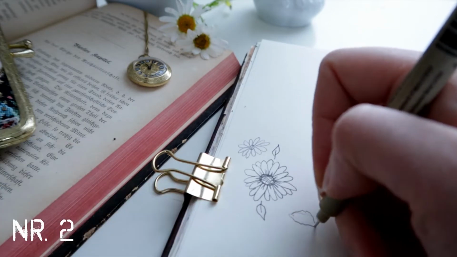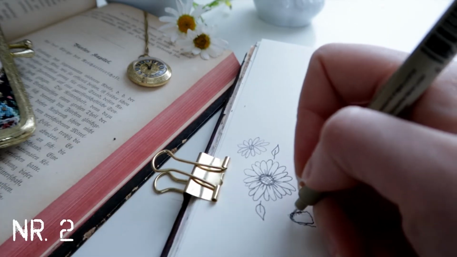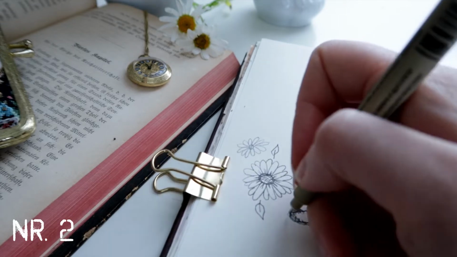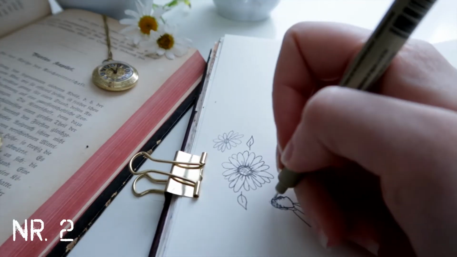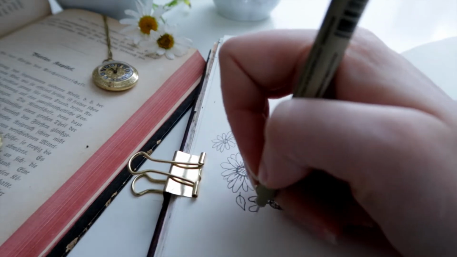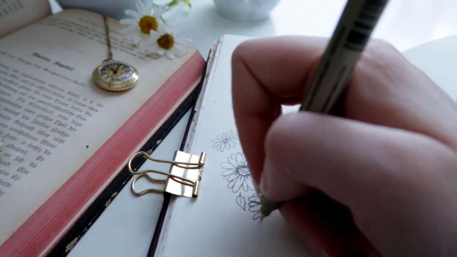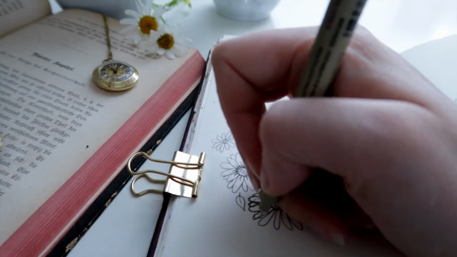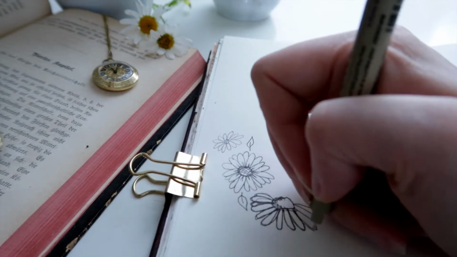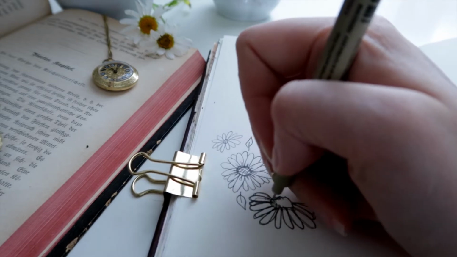For flower doodle number 2, we're gonna draw a daisy again, but now from the side. You start with drawing an uneven circle and only drawing the leaf petals on the side and the bottom of your daisy.